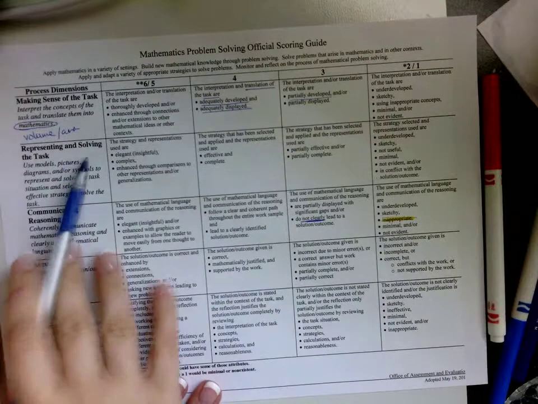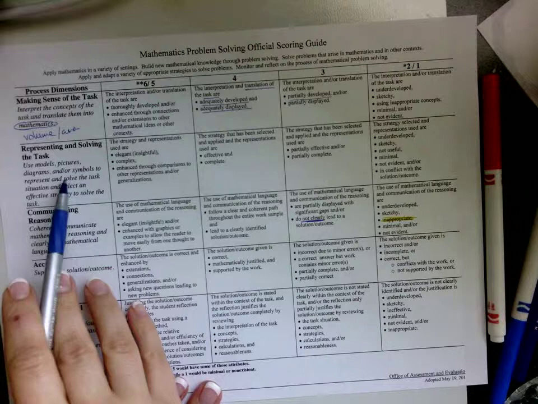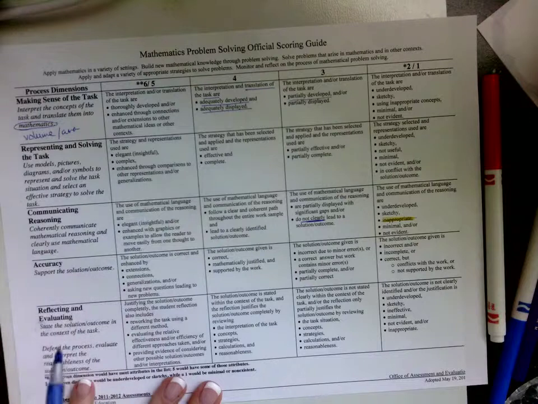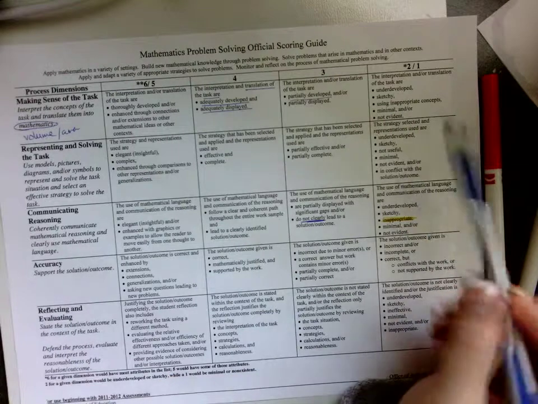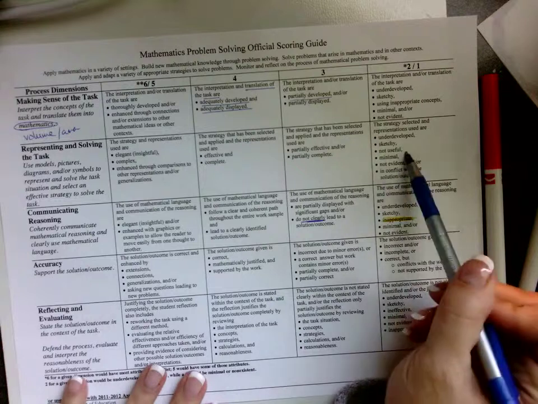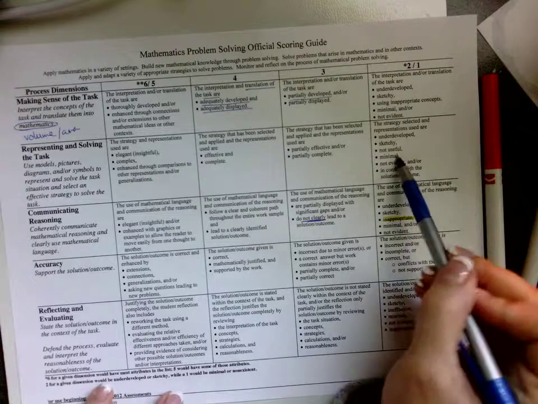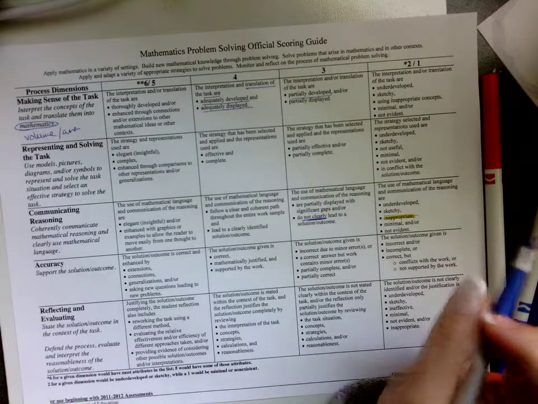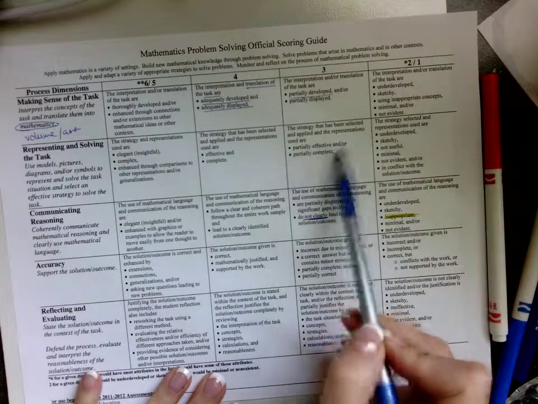Representing and solving the task is how you go about solving this. If you were solving for volume, you're not using the formula base times height. That would be area, so that would not be appropriate and that would be ineffective. If the problem was asking for volume and you solved for area, you would get a not useful, because that's not even partially effective. If you were solving for volume but didn't have your units and maybe had centimeters squared, that could be partially effective or partially complete.